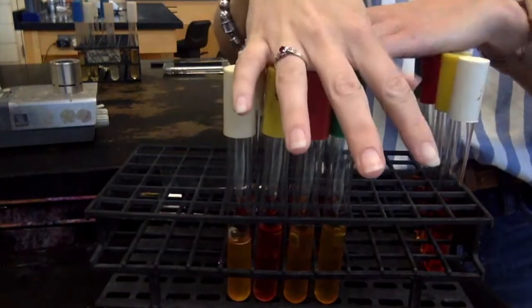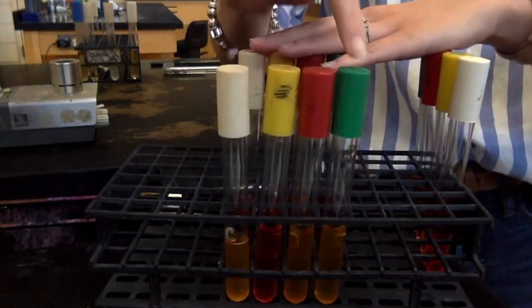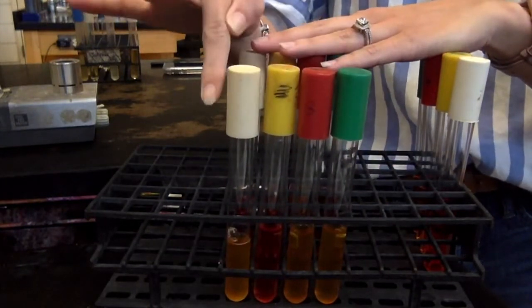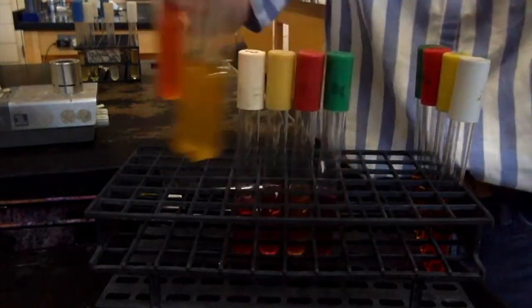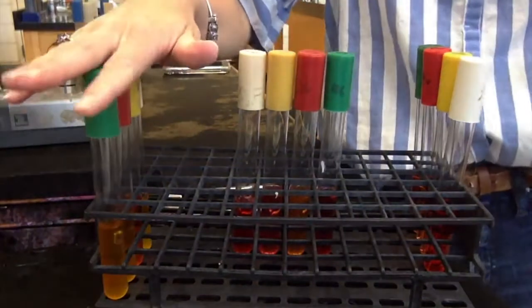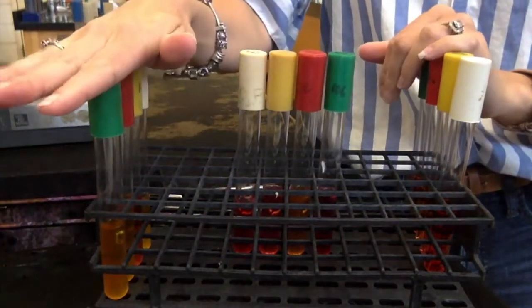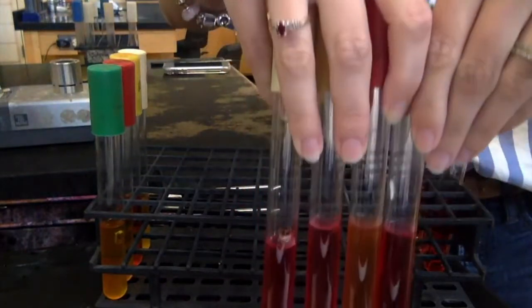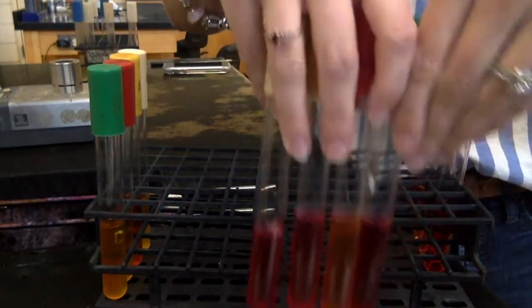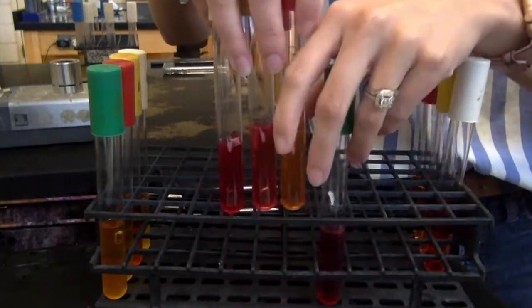So the pattern that E. coli has is positive, positive, negative, positive, with all the positives having gas bubbles. So giving us more information to be able to identify if this bacteria was E. coli or not. Now, if you look at the Pseudomonas, I told you Pseudomonas is a non-fermenter.